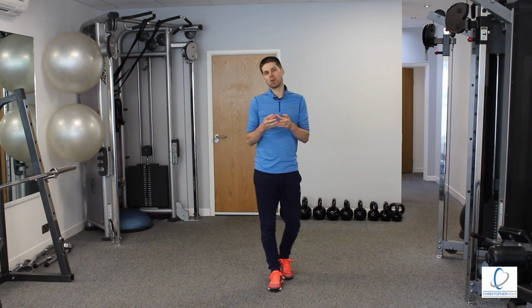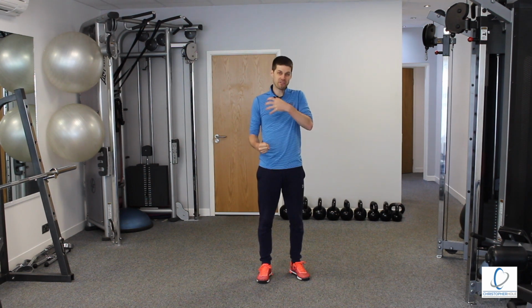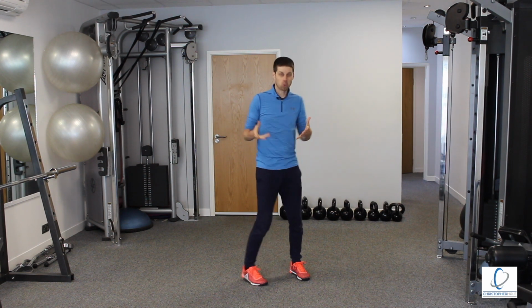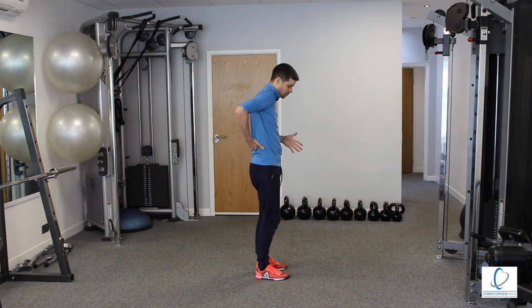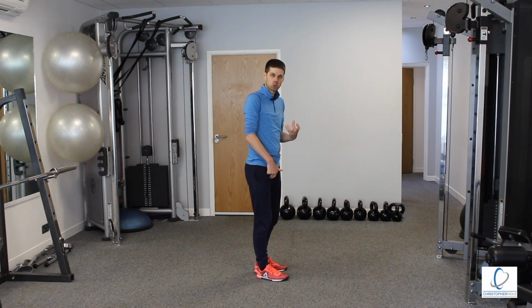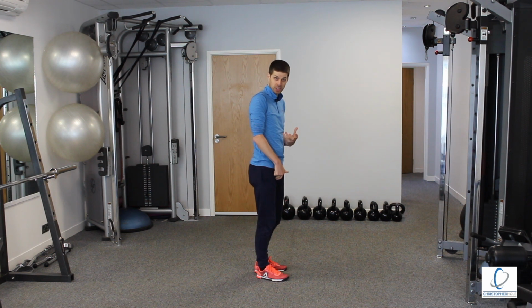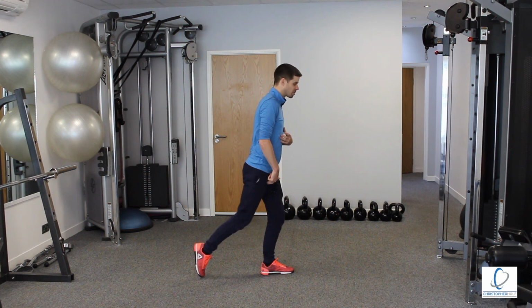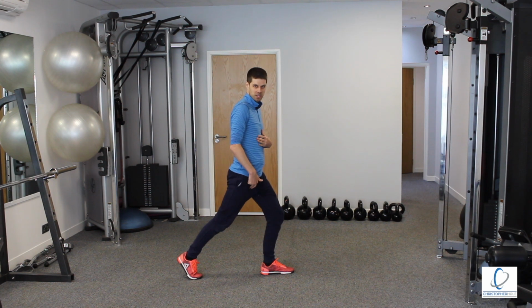Now, when we are stretching, what we want to be focusing on is moving the end of the muscle away from the start of the muscle. So I talked about the start of the muscle being here and the end of the muscle being here. So when we get onto part 3 and we start talking about the stretch that we're going to do, what we're going to be doing is we're going to be going into this type of position.